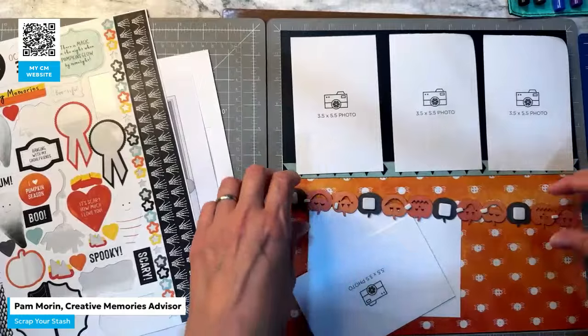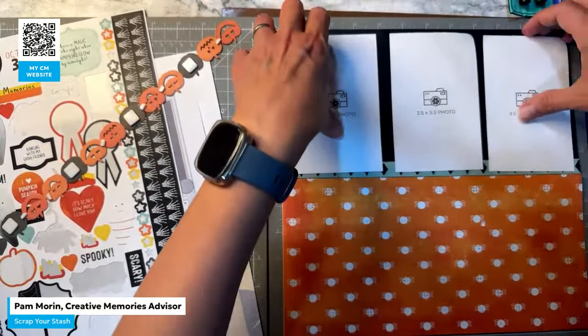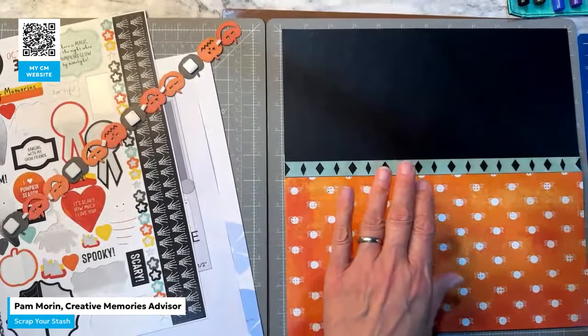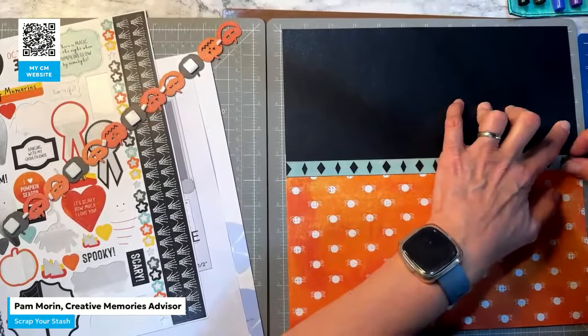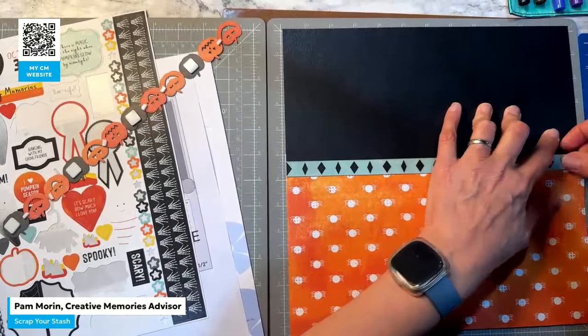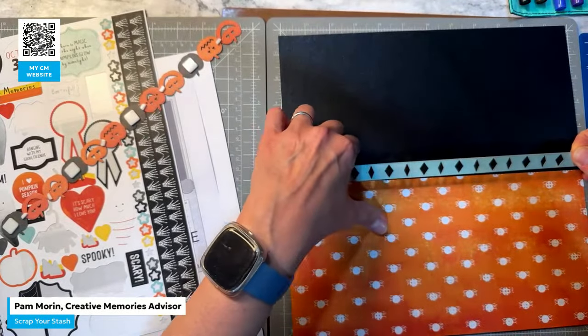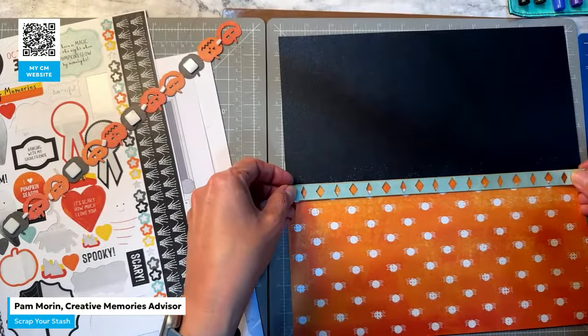So let's reposition it. It happens. That's what we do. We just need him to be down here on the orange, which is fine.